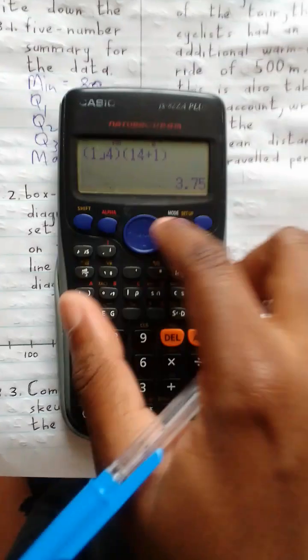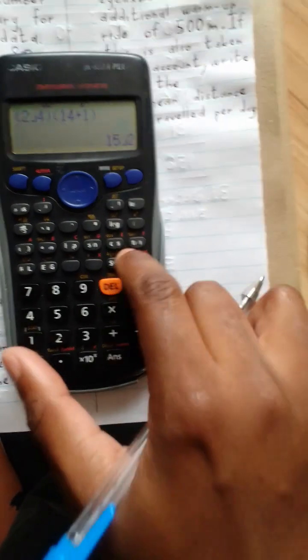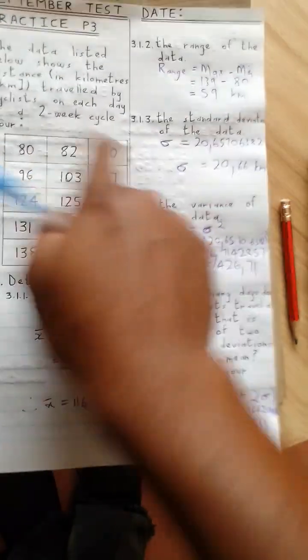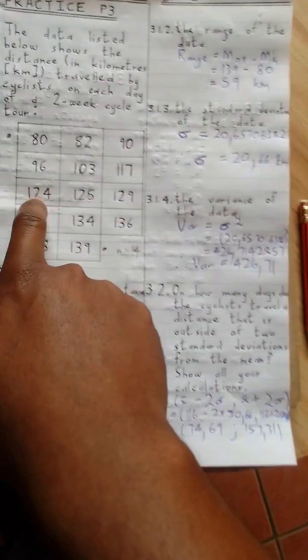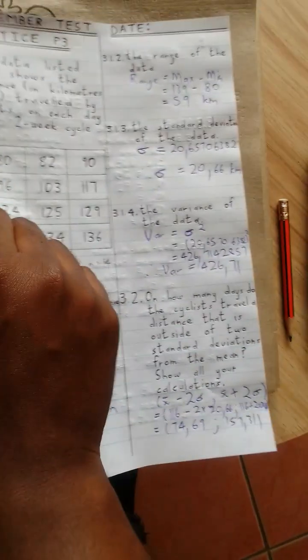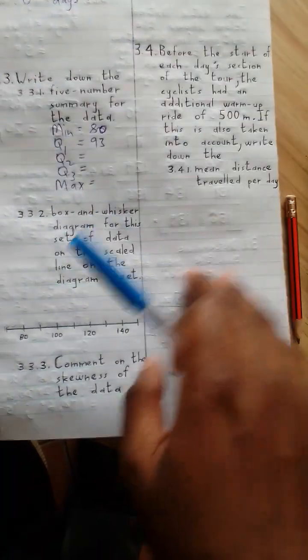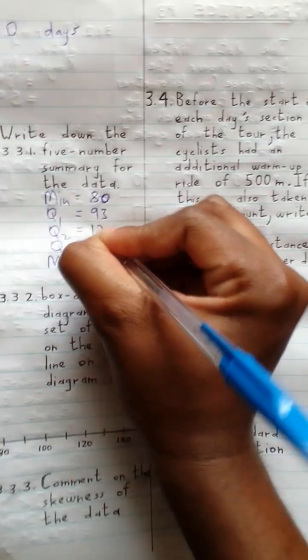Q2 is half or 2 over 4. 15 over 2, 7,5, so between 7 and 8. 1, 2, 3, 4, 5, 6, 7 and 8. 124 plus 125 over 2 is 124,5. But it says to the nearest whole number, so it's 125.